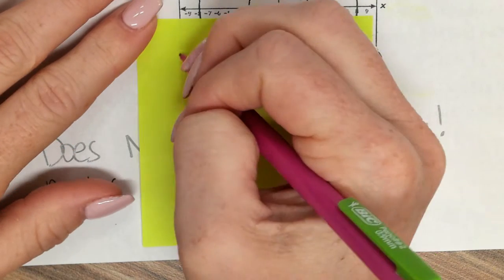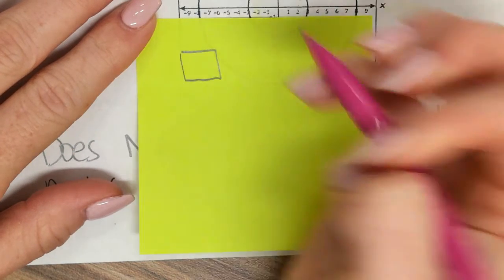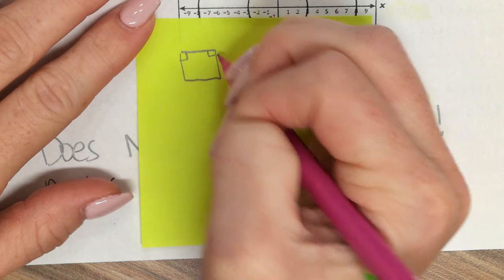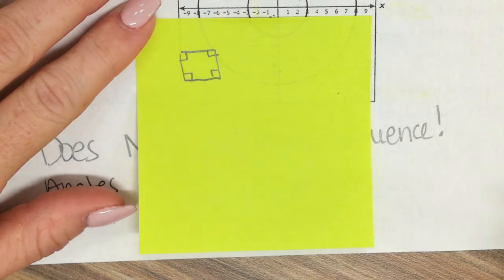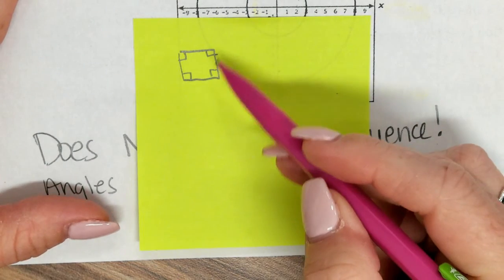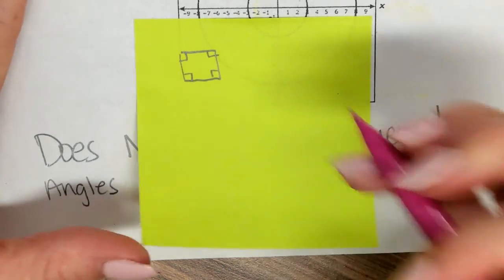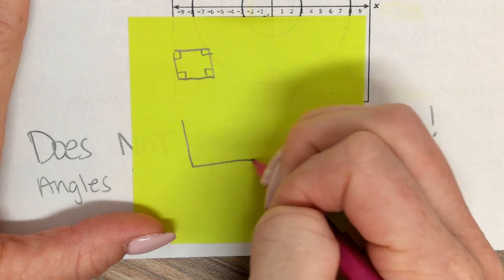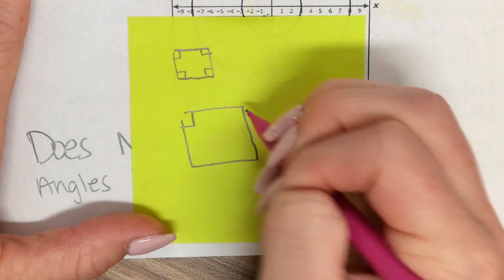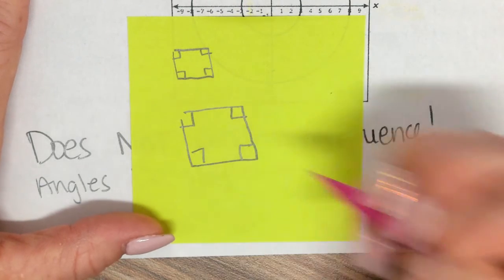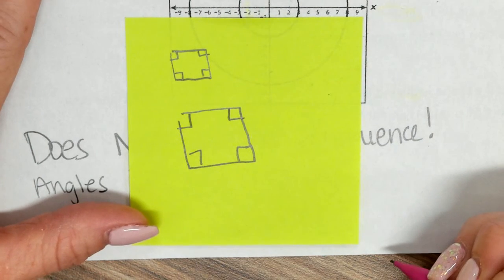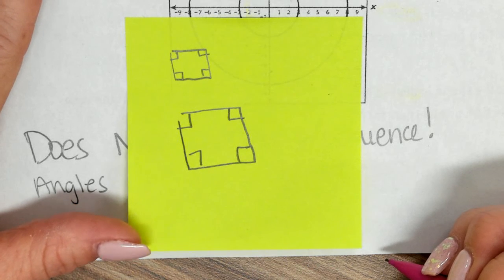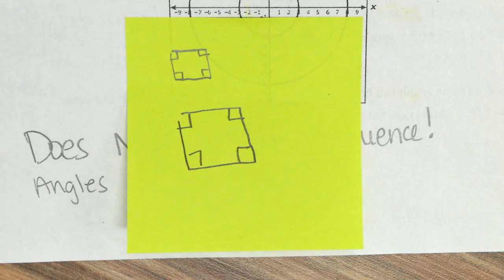If I have a square, what kind of angles are these? What kind of angles are these? Right. If I make this square bigger, what kind of angles do I still have? So when you make a shape bigger or smaller, the angles stay the same. Do y'all understand that?